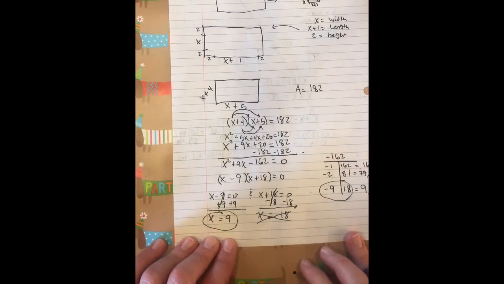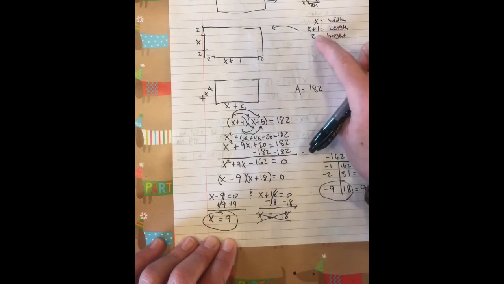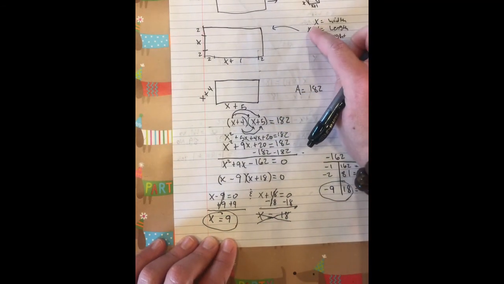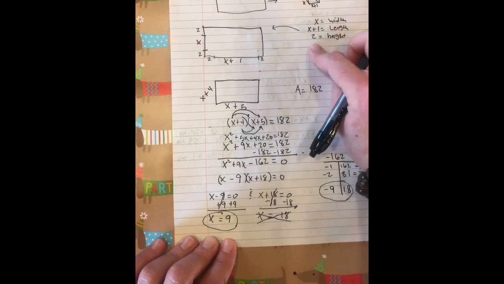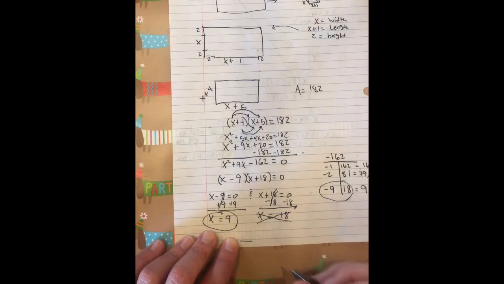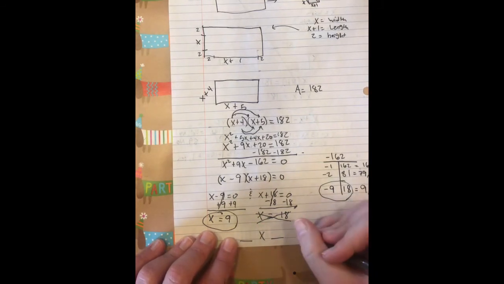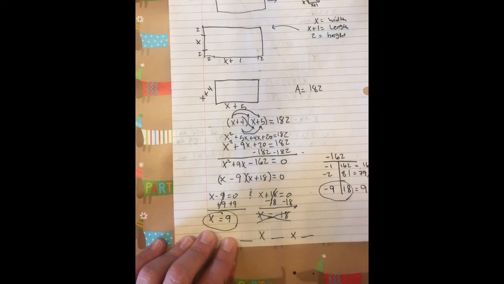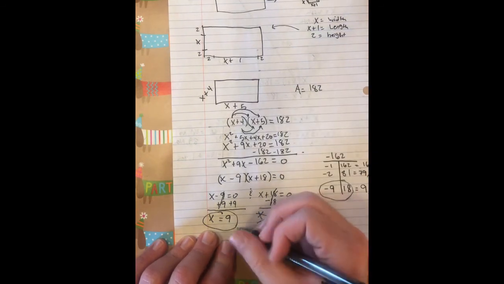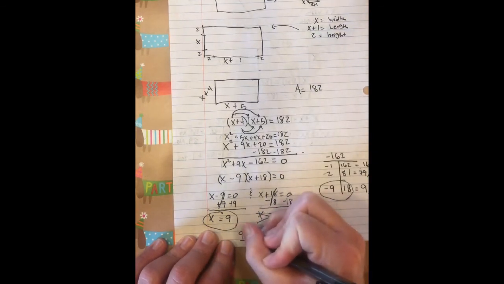So what are our dimensions? Now look, our dimensions are these. Remember, from the very start, it said we have width, length, and height. So we need our width times our length times our height. So what is our width? It's just x. What does x equal? 9. So we have 9 inches.